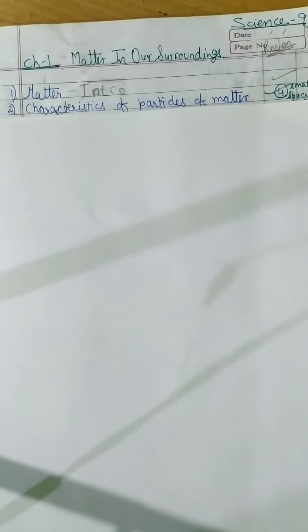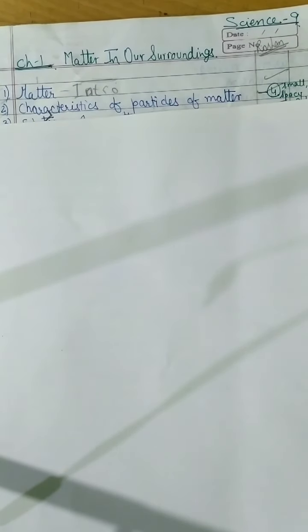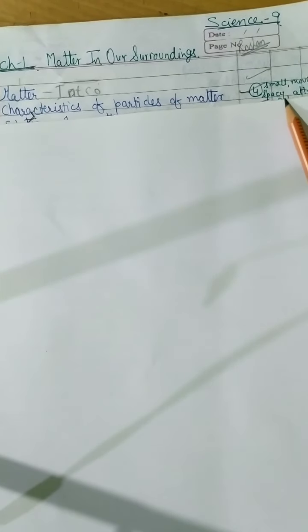Here we are considering the particles of matter. So what are the characteristics for this? There are four characteristics. The first one is that the particles are very small. The second one is that they are continuously moving. The third one is that they have spaces between them. And the next one is attraction, they attract each other. You can note it down, attract. So I hope you all know what it is. Let's continue.